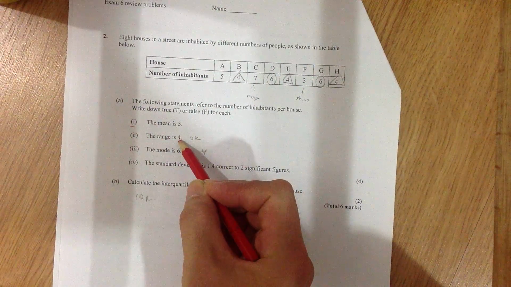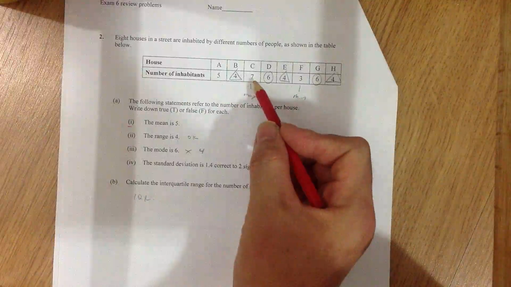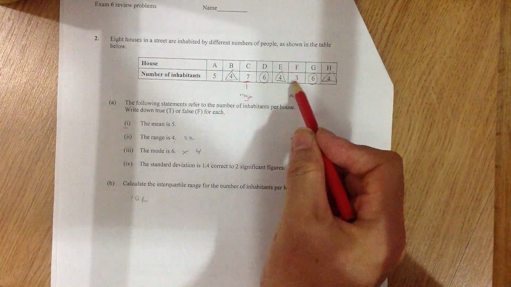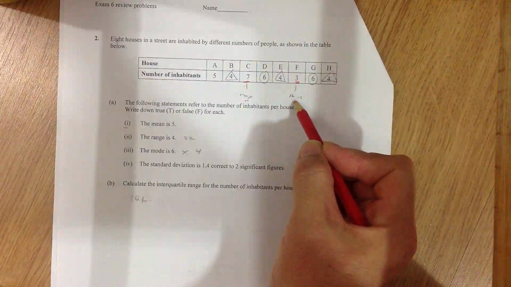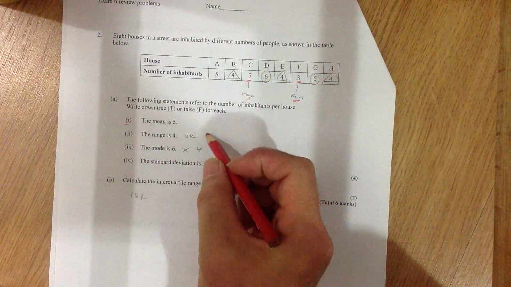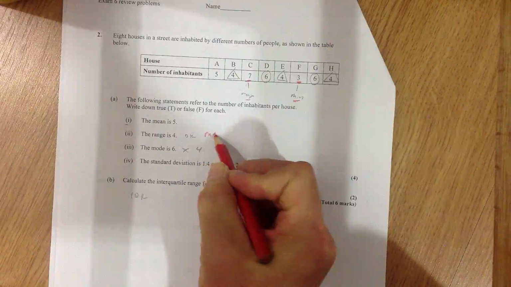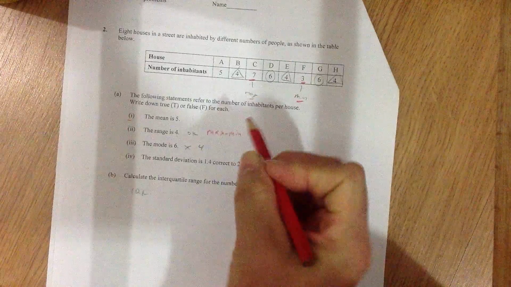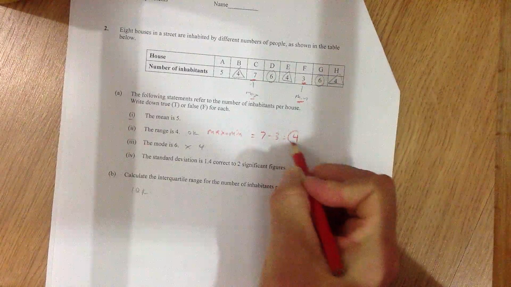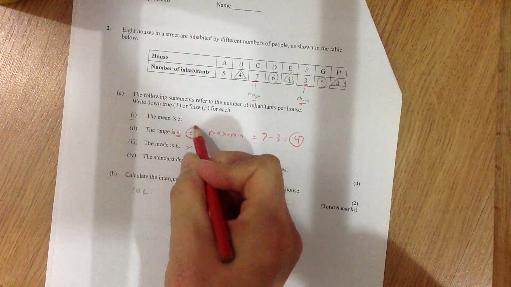Okay, this is easy, right? We just look through here and figure out which is the max. 7 people in a house is the max. 3 people in a house is the min. And the range, this is the only hard part: you just have to remember that the range is the max minus the min, which would be 7 minus 3, which is equal to 4. And they said the range is 4, so we're okay. That's true.